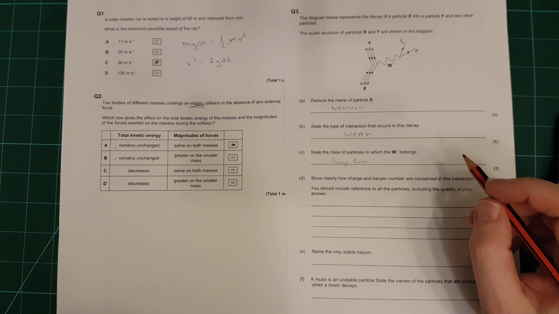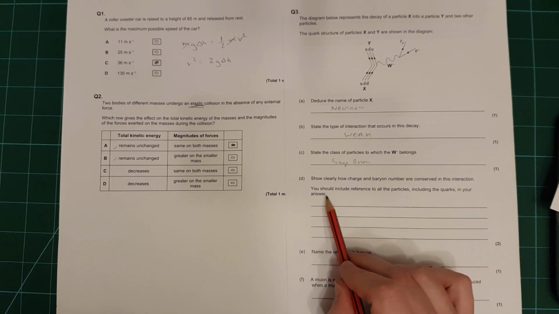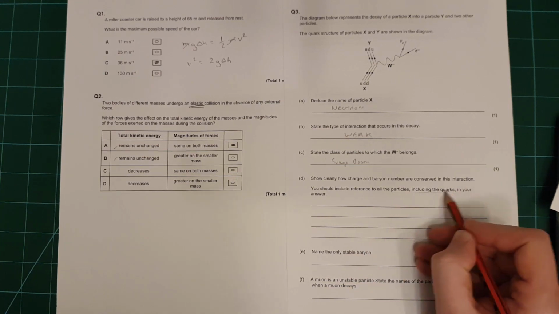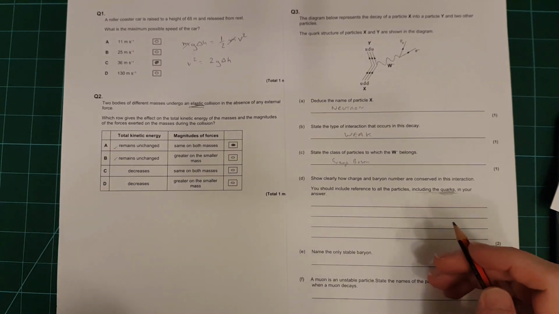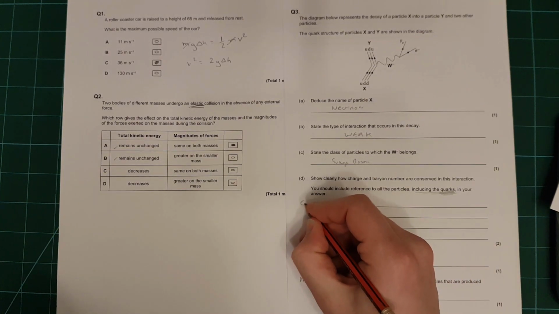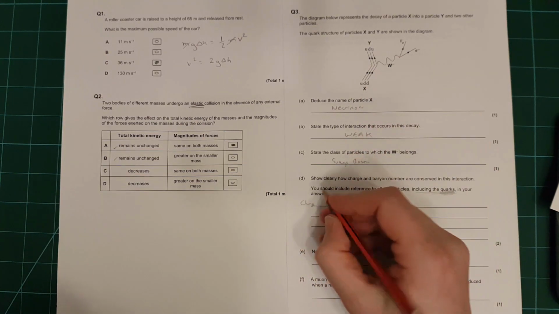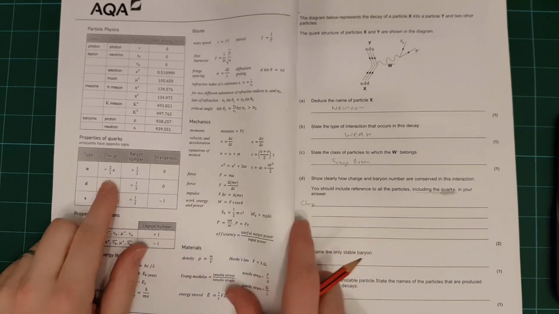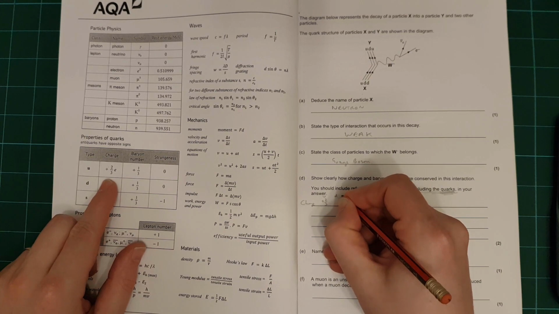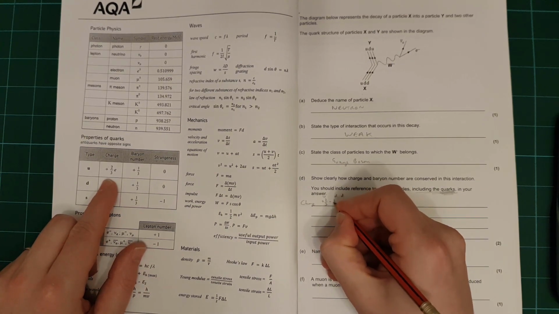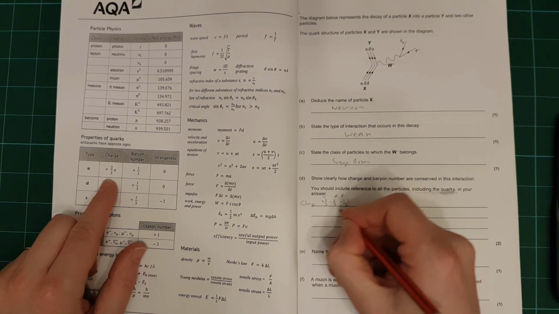Show clearly how charge and baryon number are conserved in this interaction. You should include reference to all the particles, including the quarks, in your answer. Lots of you did not include reference to the quarks. So we're going to do charge first. So we start with up, down, down. So we start with plus 2/3, that's the up, down, down, minus 1/3, minus 1/3, and that's all e's.